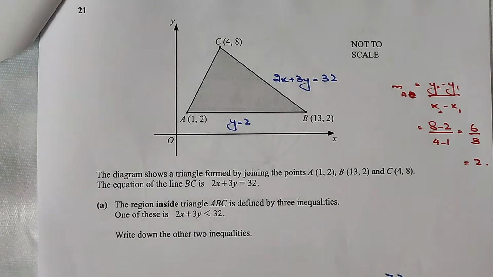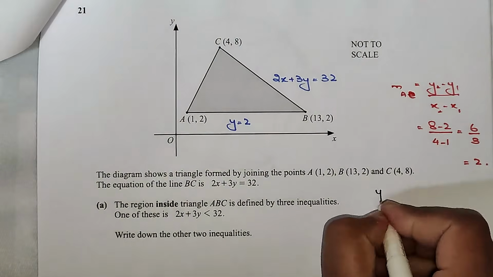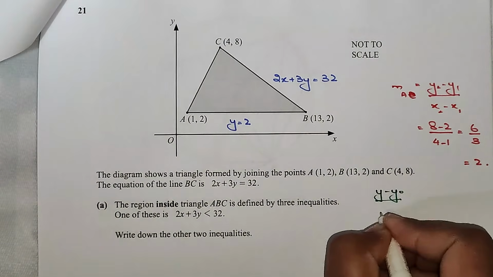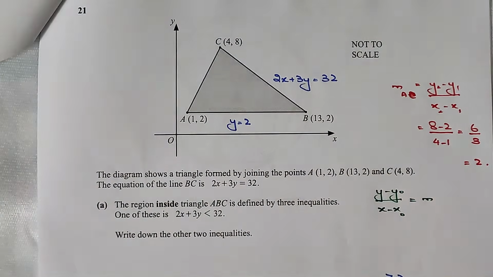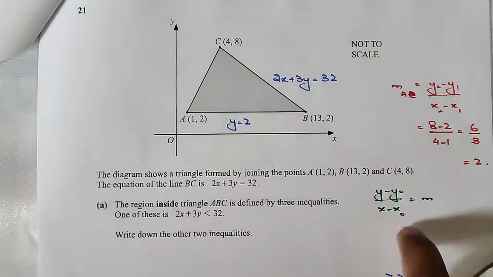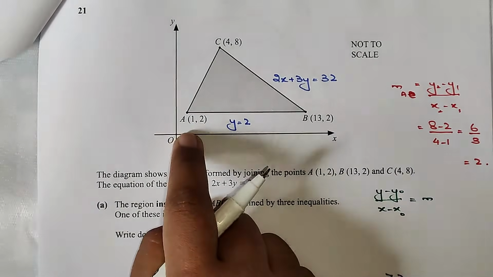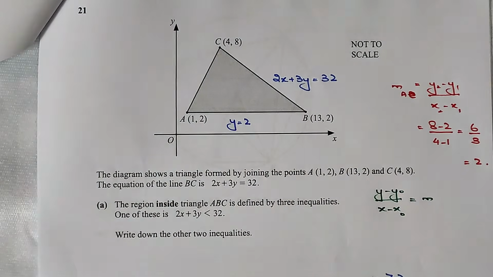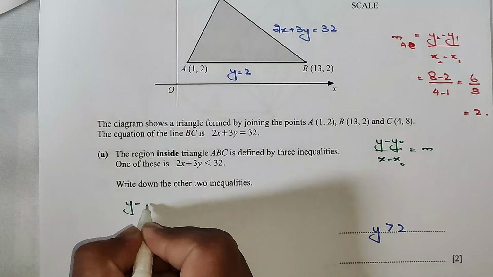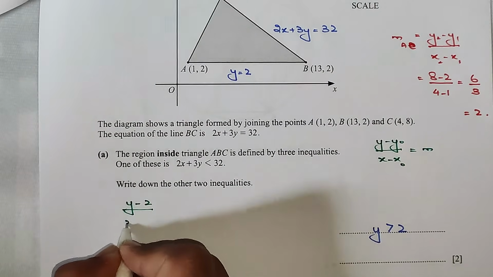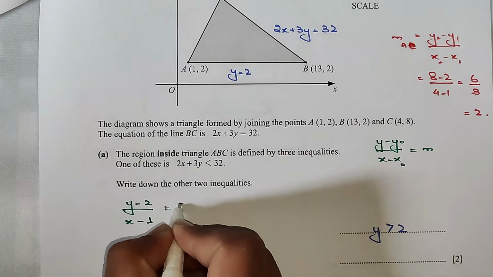Right? Okay, now we can use the equation of line: y minus y naught over x minus x naught would be equal to m. This equation of line we're going to use. For x naught and y naught, we can use any point. We can use A or C. This is up to you. I would like to use A, that is 1, 2. So this would be y minus y naught, which is 2, over x minus x naught, which is 1. This would be equal to the slope 2.